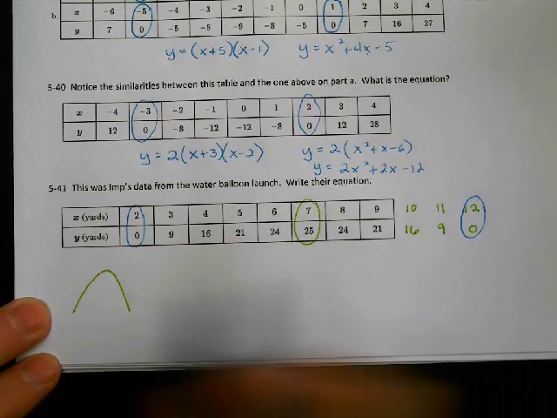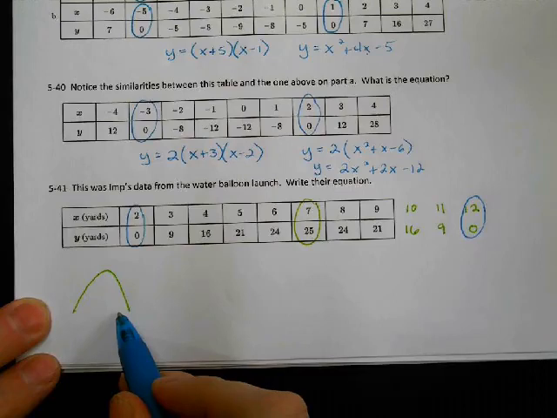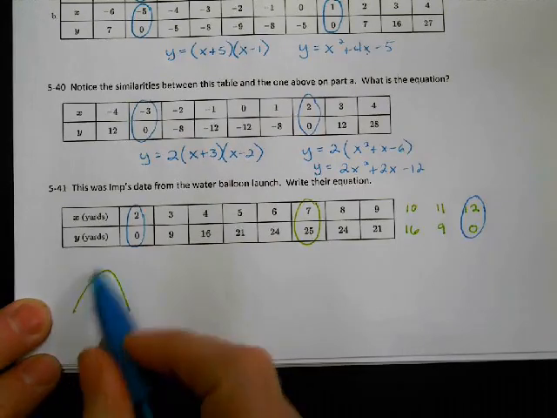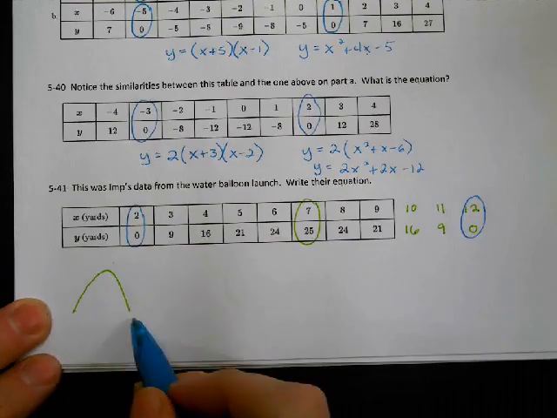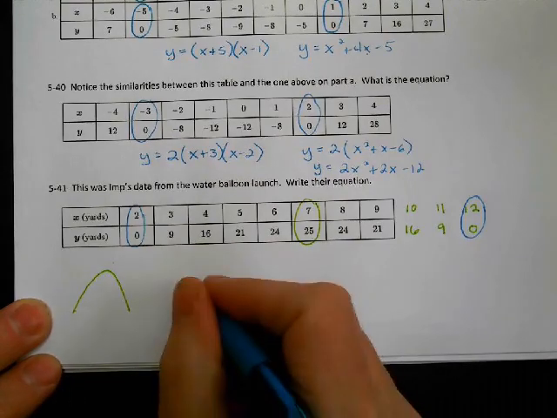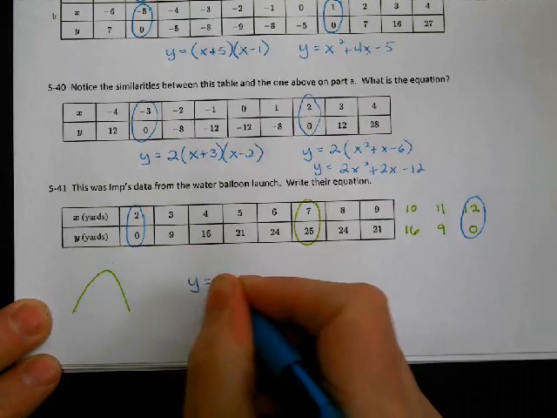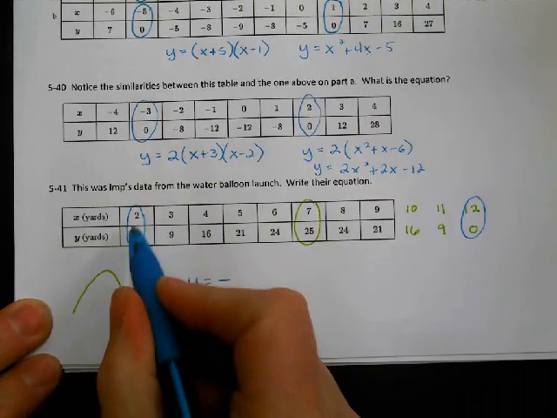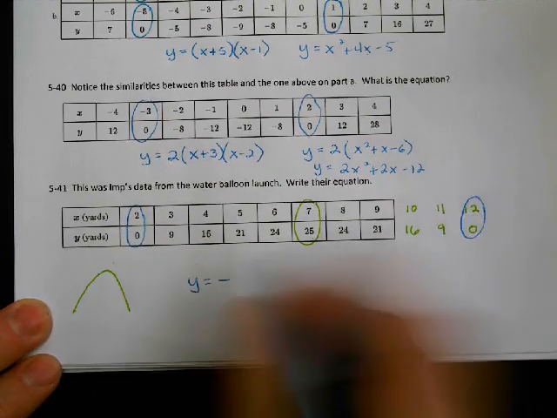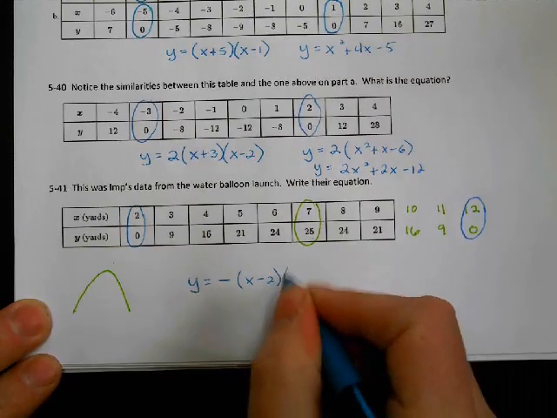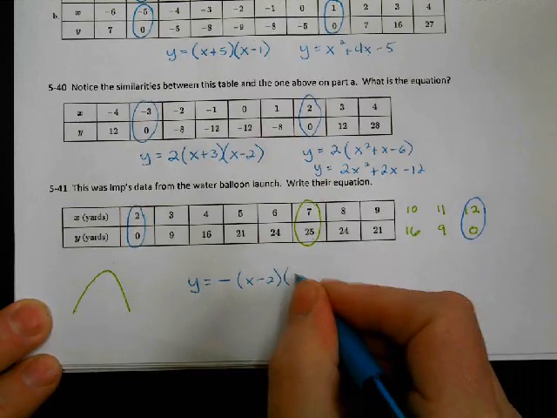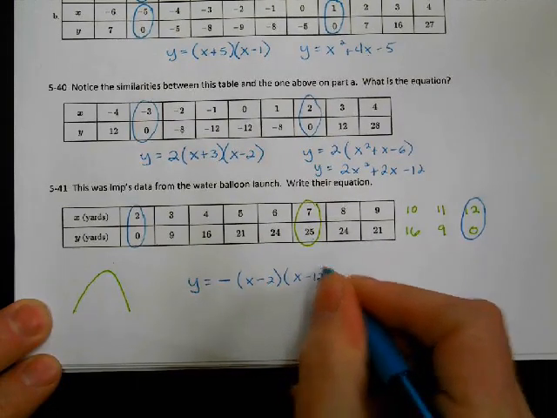Remember, when we have equations that go up and then come back down, when the parabola is facing down like that, there has to be a negative out front. So I'm going to do y equals negative, and then use the opposite of this and the opposite of this. So (x minus 2) and (x minus 12). And now it should work when we plug in numbers.